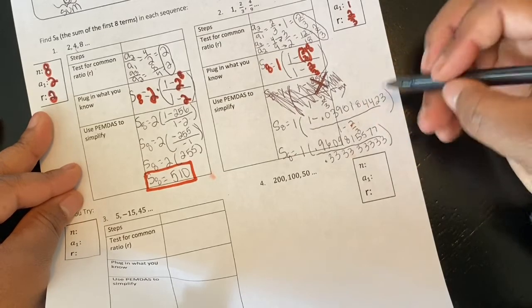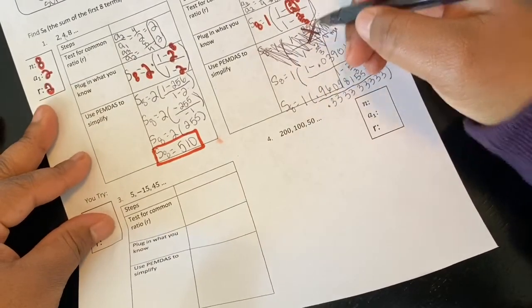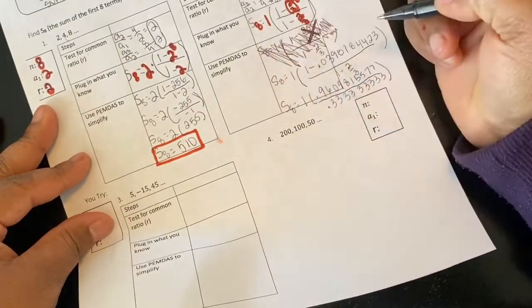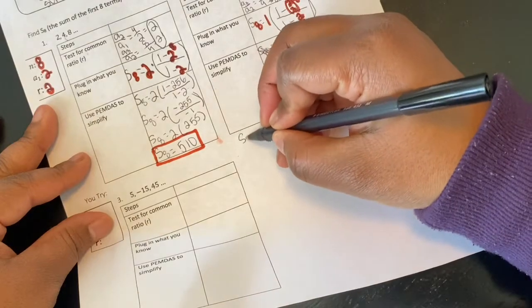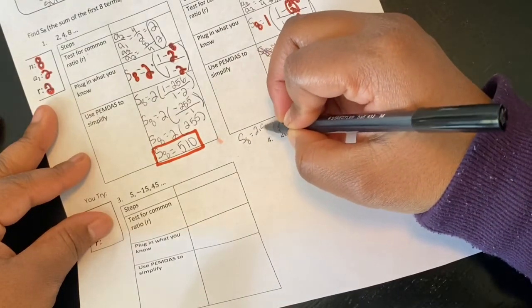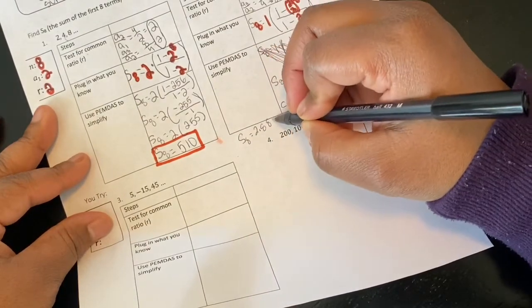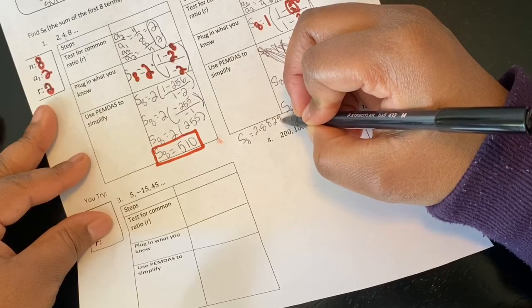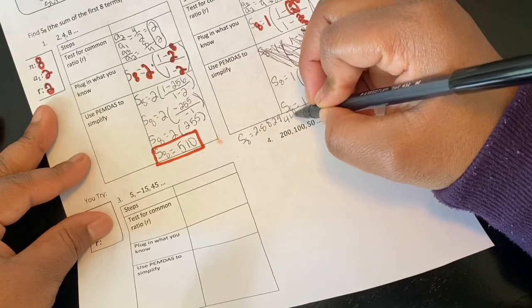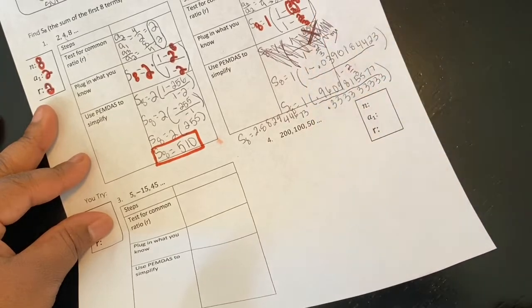That's going to give me, and I'm going to write it over here, S sub 8 equals 2.8829446673. This is our answer.